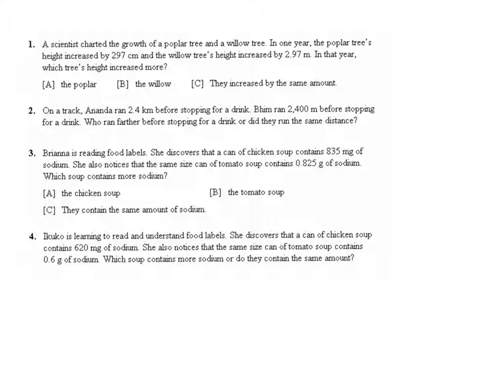In this video, I'm going to show some examples of word problems that involve conversions in the metric system. Question 1 says a scientist charted the growth of a poplar tree and a willow tree. In 1 year, the poplar tree's height increased by 297 centimeters, and the willow tree's height increased by 2.97 meters. In that year, which tree's height increased more?